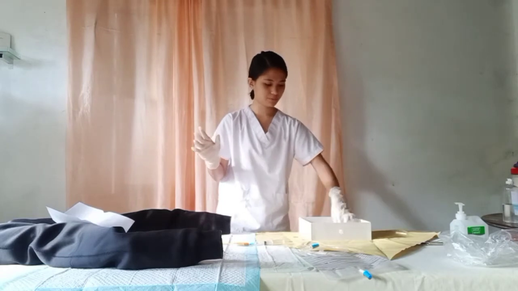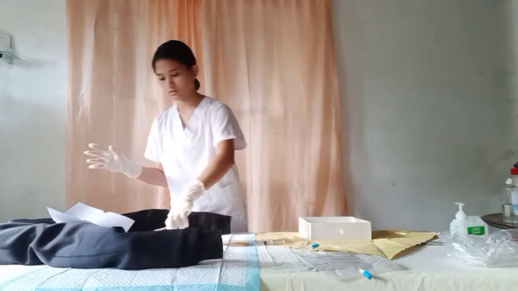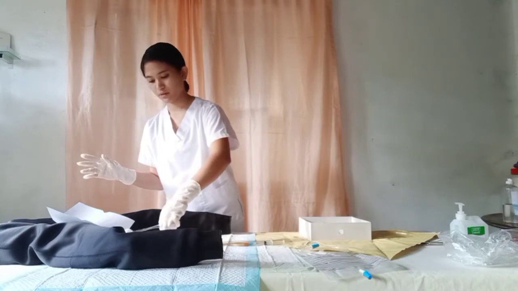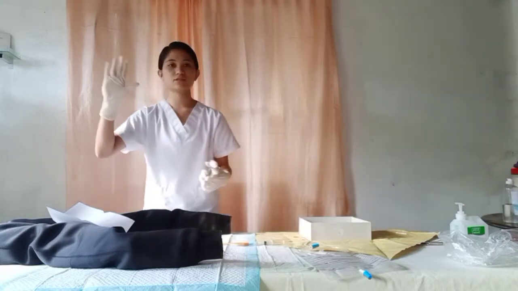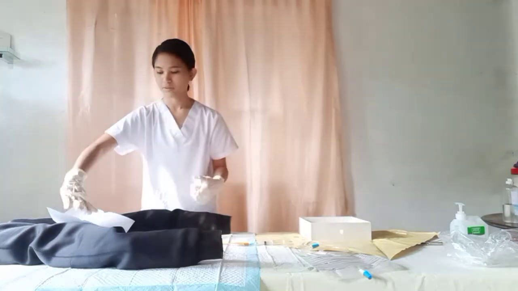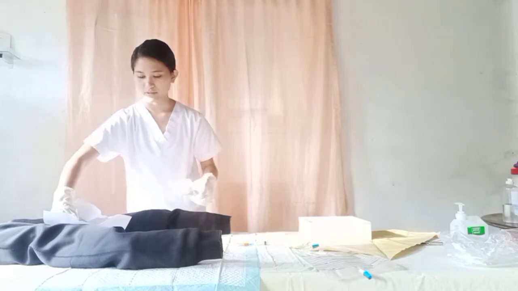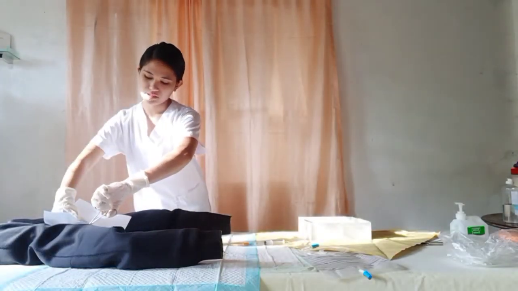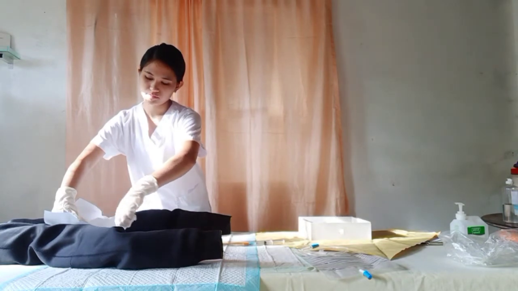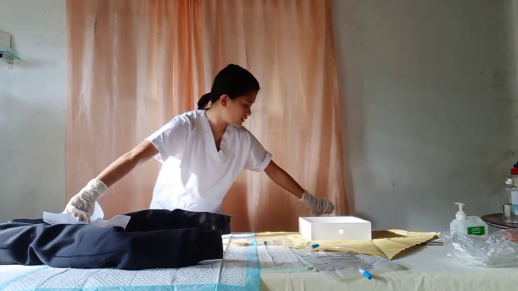Using your forceps, pick the cotton balls with the betadine, and using your non-dominant hand, hold the upper meatus and then clean the left side first. Then maintain the sterility of the field.